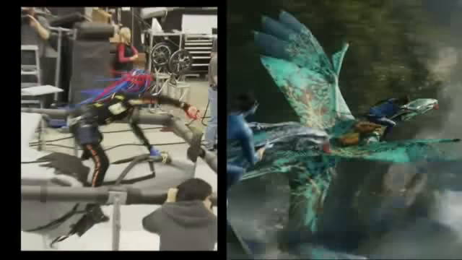It's not just we're capturing emotion, we're trying to capture what's the intent of the actor. Let's go!